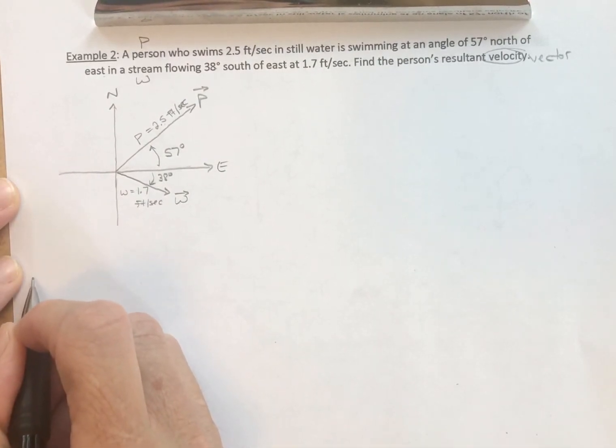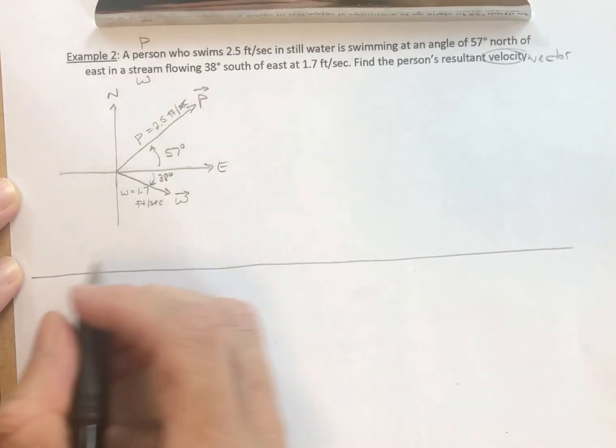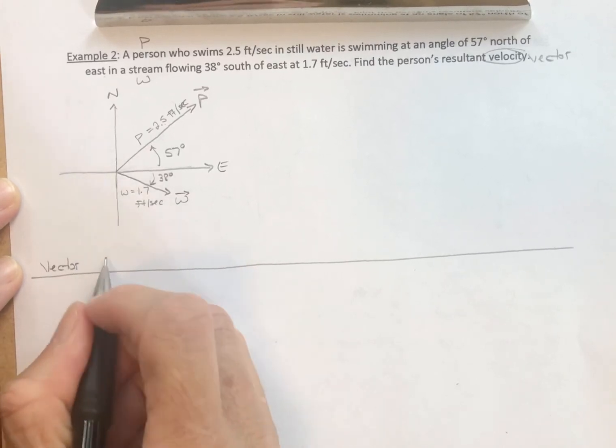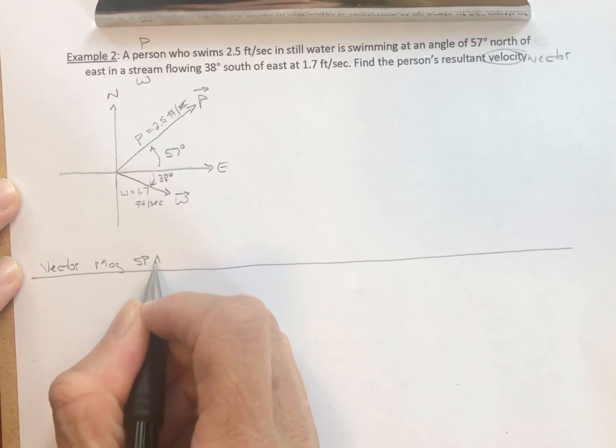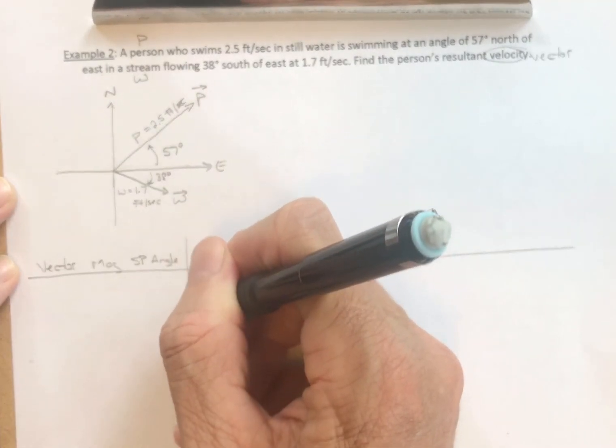Vector, magnitude, standard position angle. We'll start here.